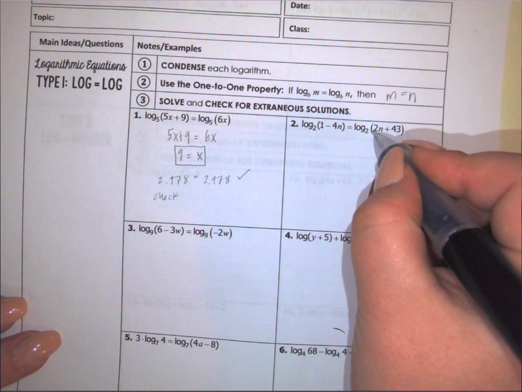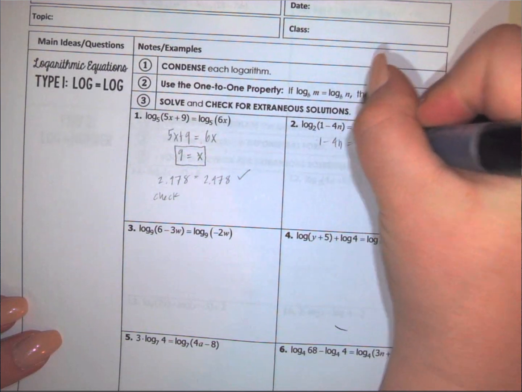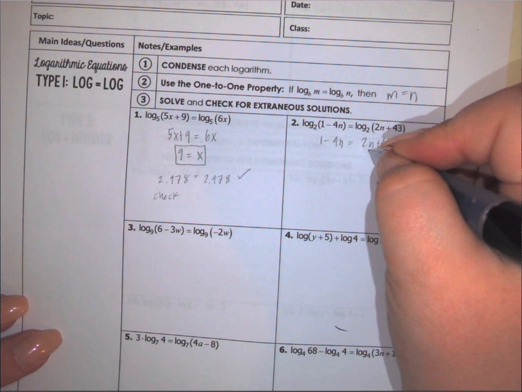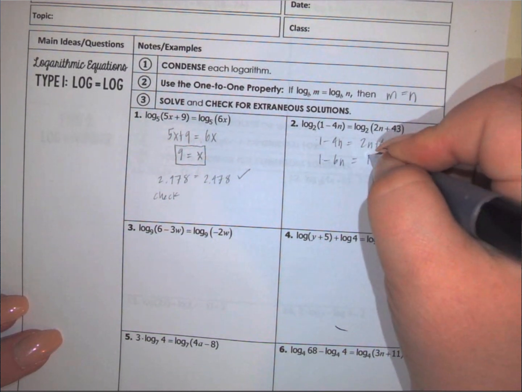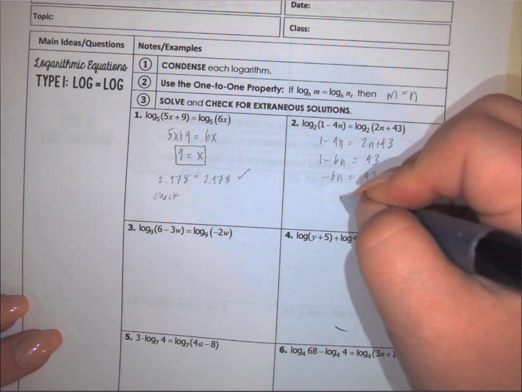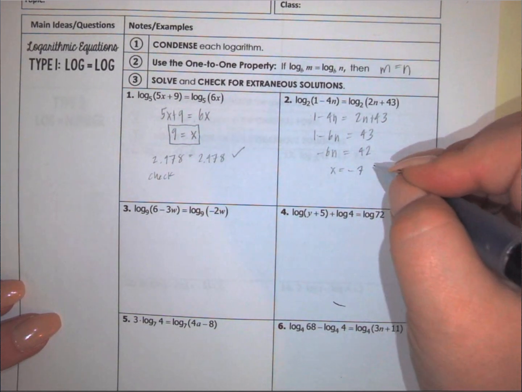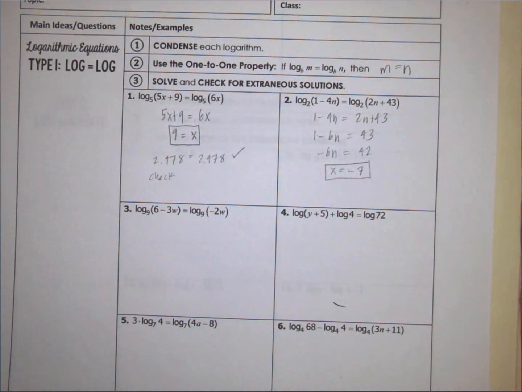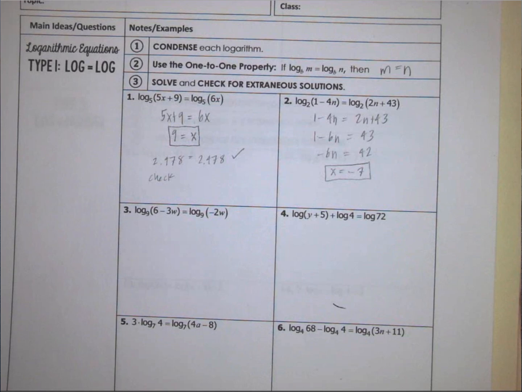Alright, so next one, set those insides equal to each other, so 1 minus 4n equals 2n plus 43. Subtract 2n to get 1 minus 6n equals 43. Subtract 1, 1 minus 6n equals 42. Divide by negative 6, so you get n equals negative 7. So again, you want to worry about if the inside of your logs will become negative.